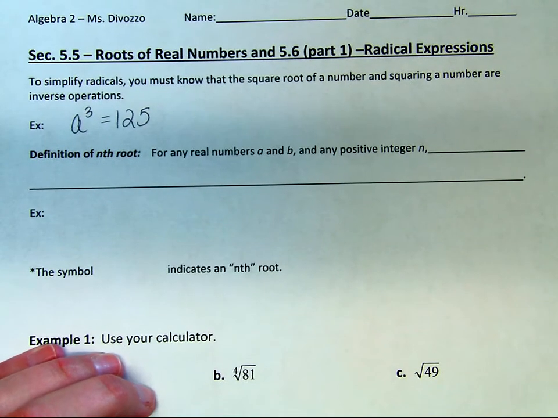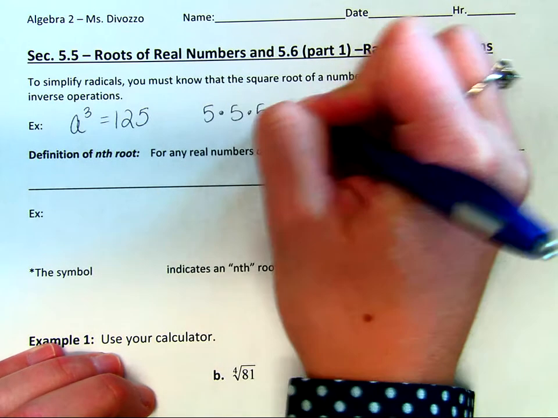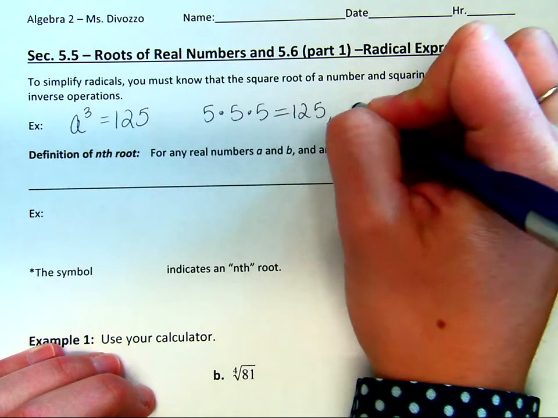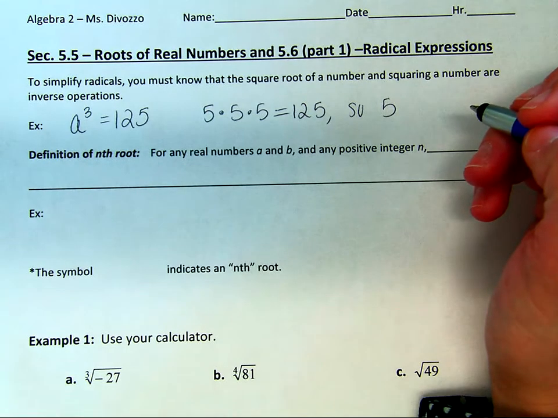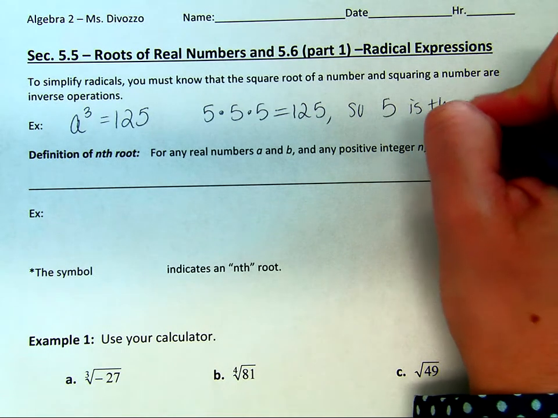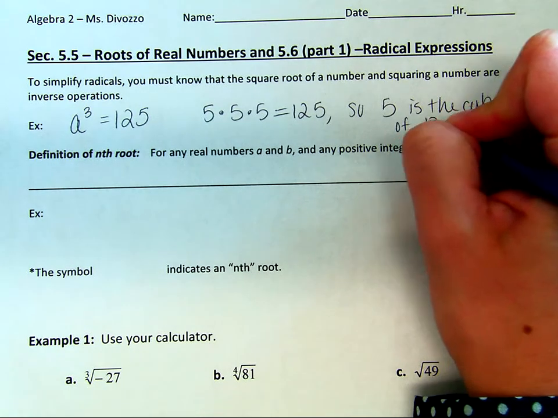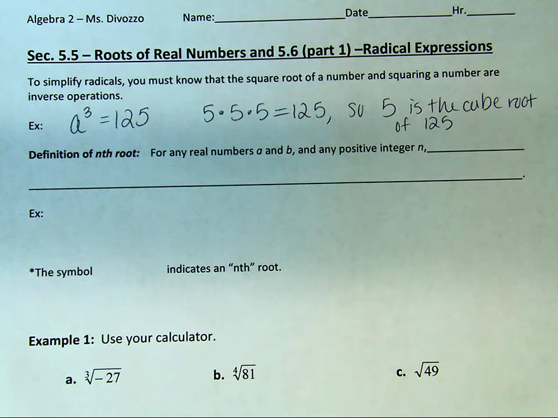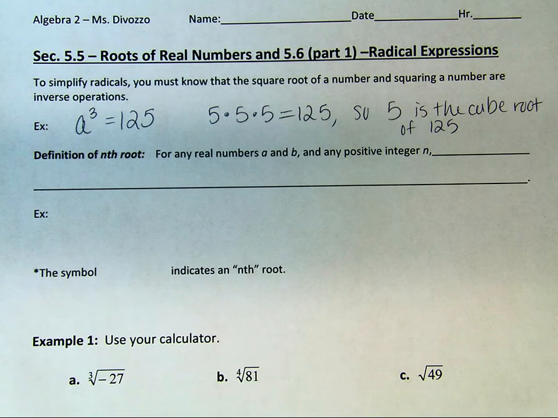Well, I know that 5 times 5 times 5 equals 125. So 5 is the cube root of 125. Just like 2 squared is 4, so 2 is the square root of 4.